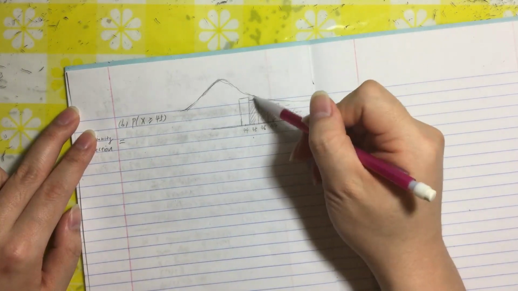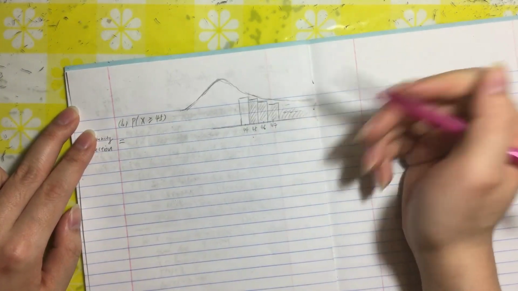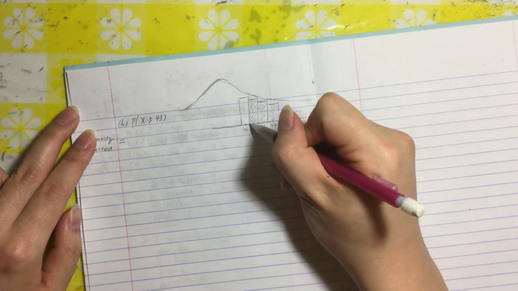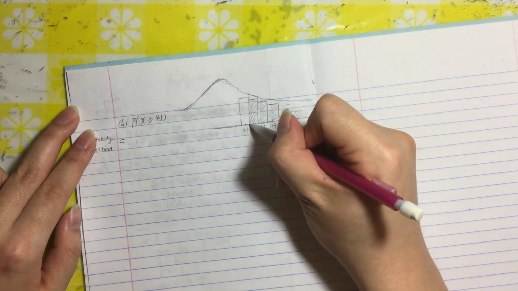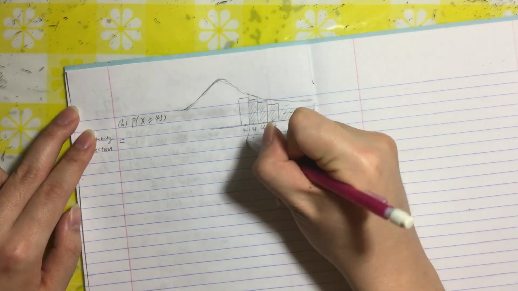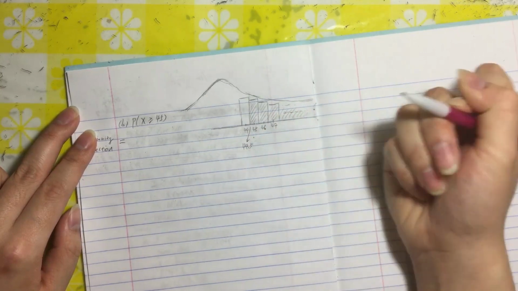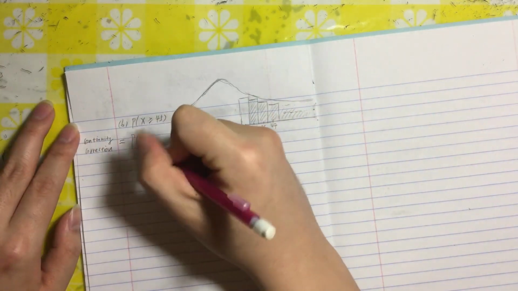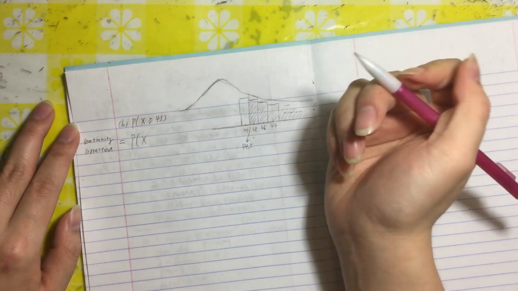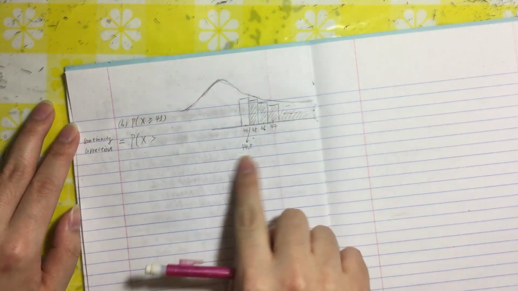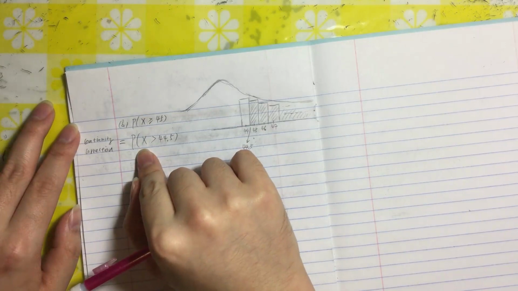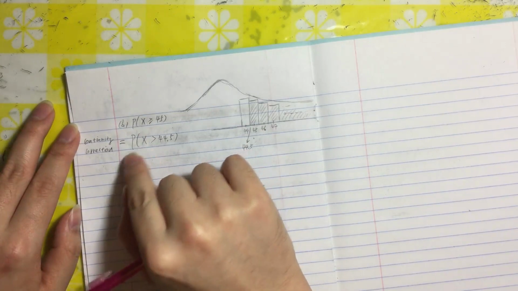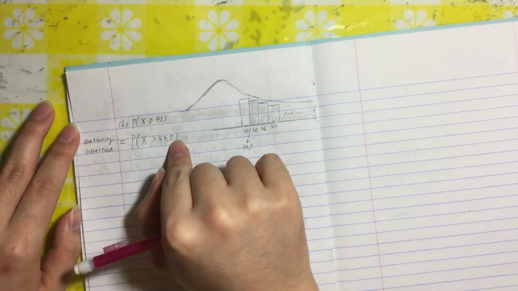Here, the endpoint is the midpoint between 44 and 45, which is 44.5. So we are looking for the probability that X is greater than 44.5.